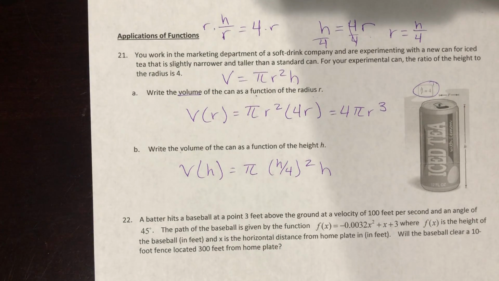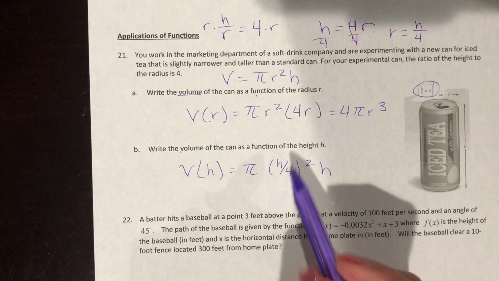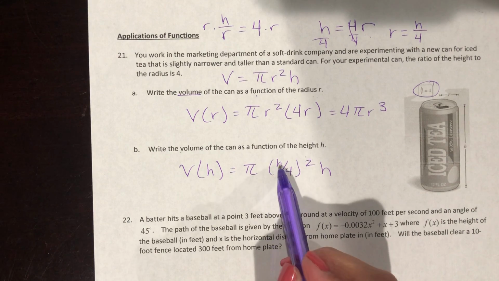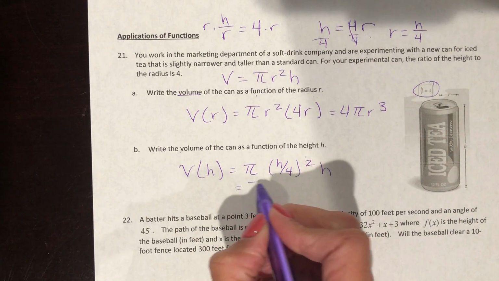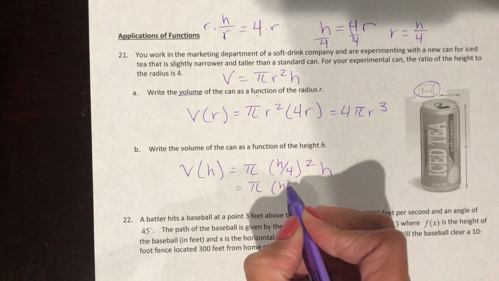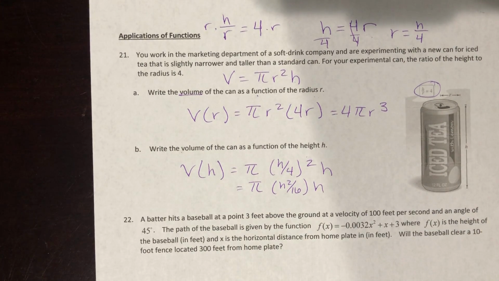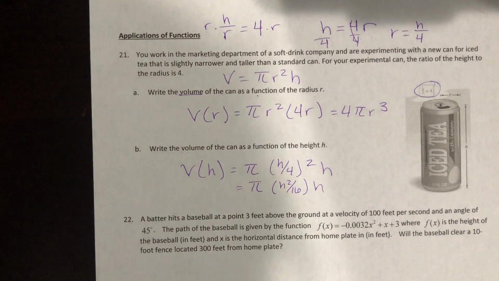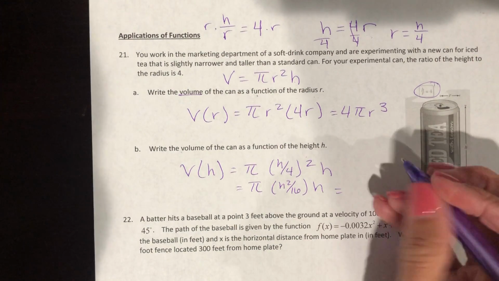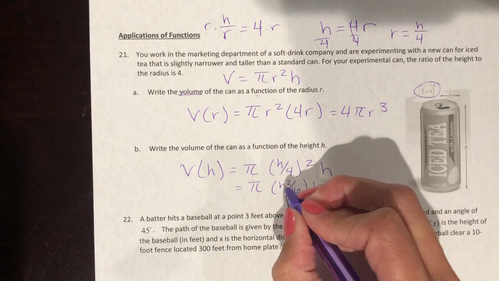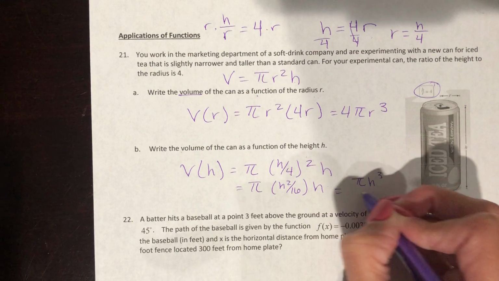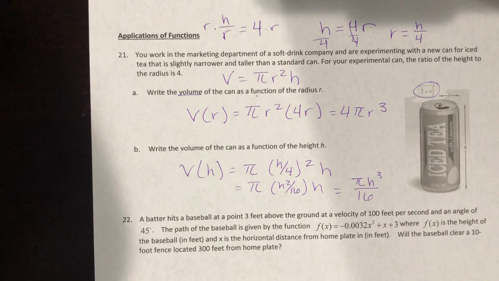Then simplify that. This would be h squared over 16 when you multiply it by itself. Then multiply straight across, I would get pi h cubed over 16. And that would be the answer.